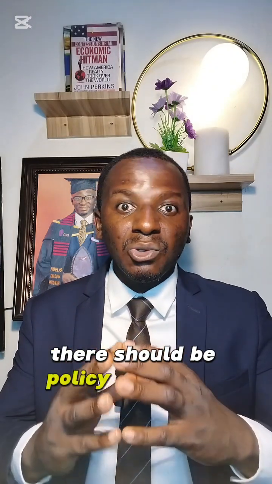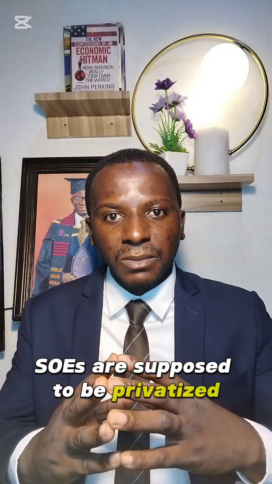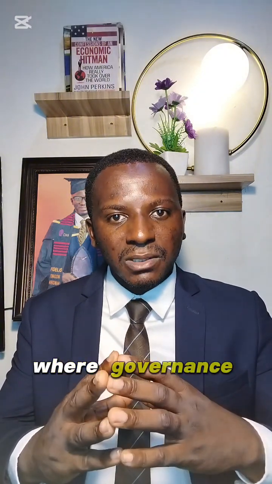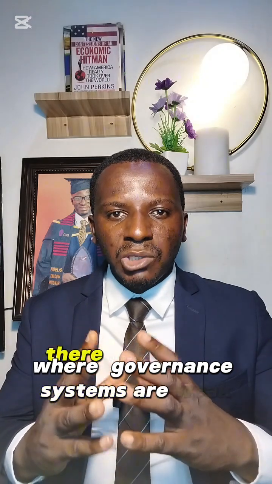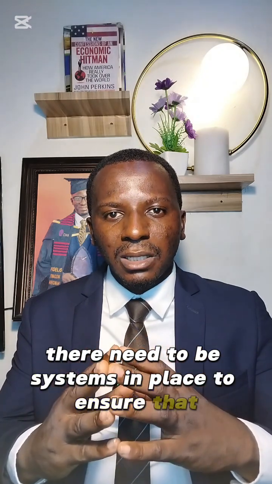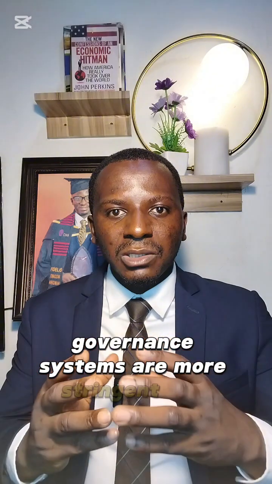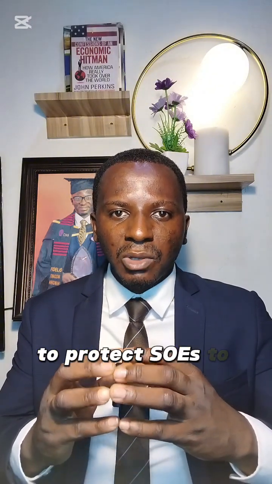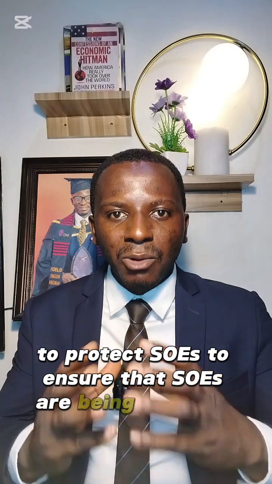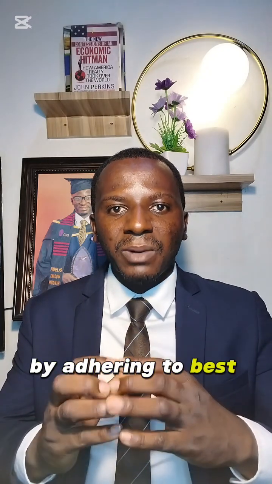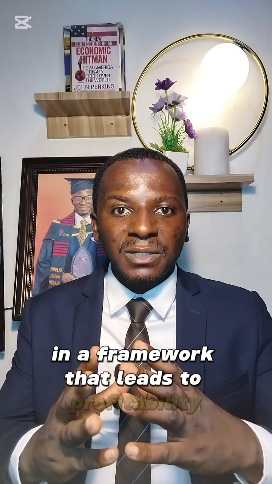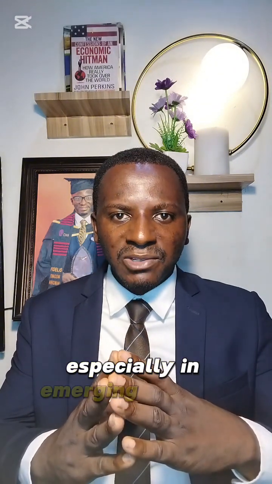There should be policy to look at SOEs, and where it is possible, SOEs are supposed to be privatized. Where governance systems are weak, there need to be systems in place to ensure that governance systems are more stringent and robust to protect SOEs, to ensure that SOEs are being operated by adhering to best practices and operating in a framework that leads to profitability, especially in emerging markets.